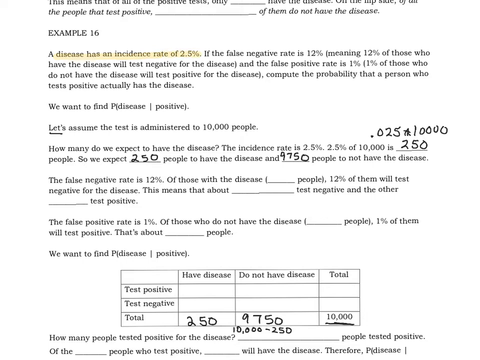So let's read on. The false negative rate is 12%, meaning 12% of those who have the disease. Okay, so have the disease, let's use a red pen here. So have the disease, that would be 250 people, wouldn't it? So 12% of those who have the disease will test negative for the disease. So we are looking for a number that goes here, okay? So 12% of them test negative for the disease. That means, well, how many people? So 12% of 250, that's going to give us 30 people who test negative.